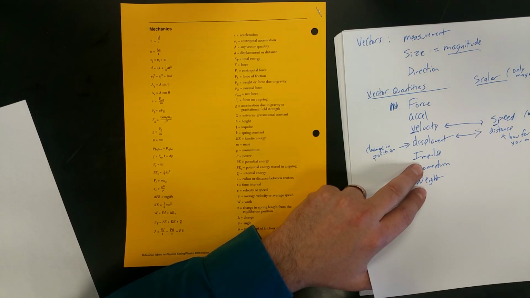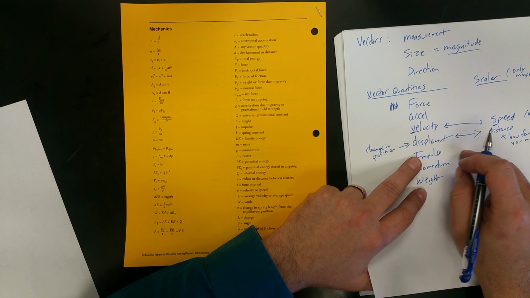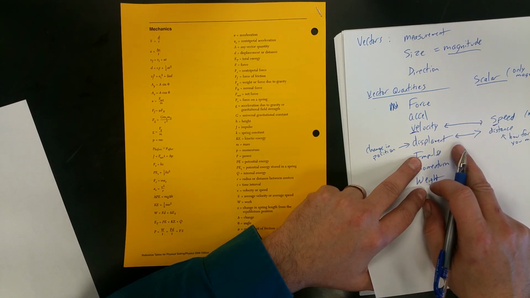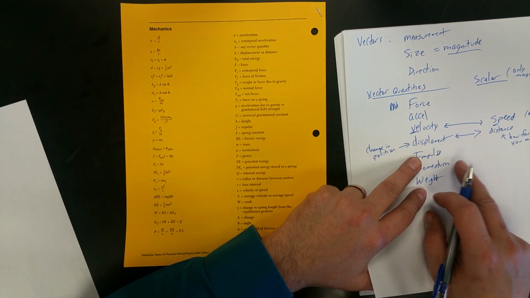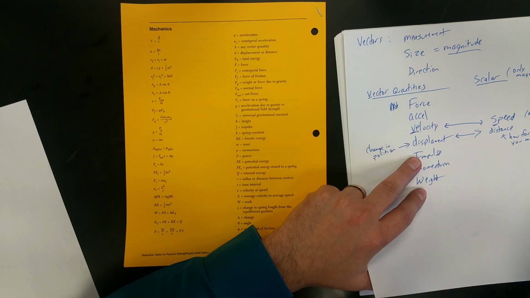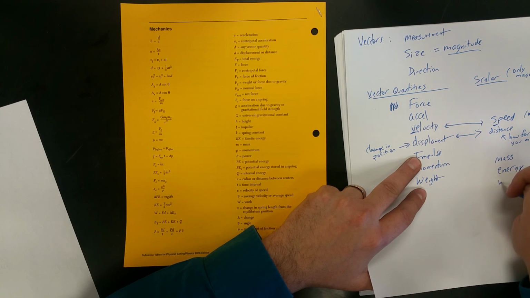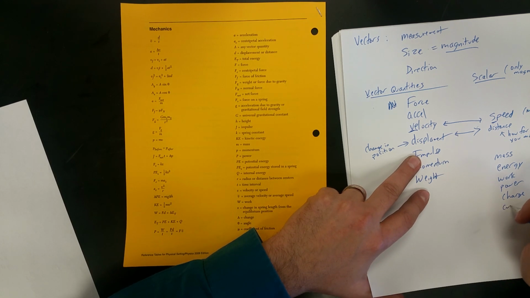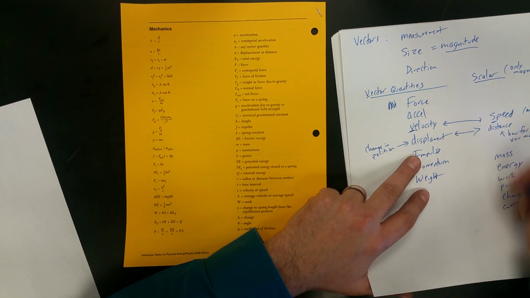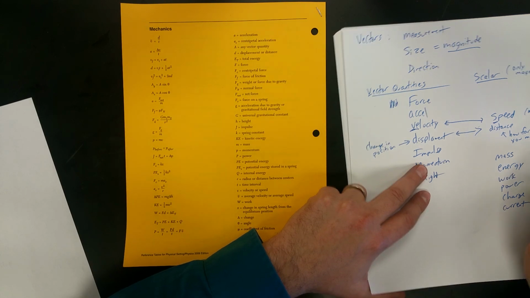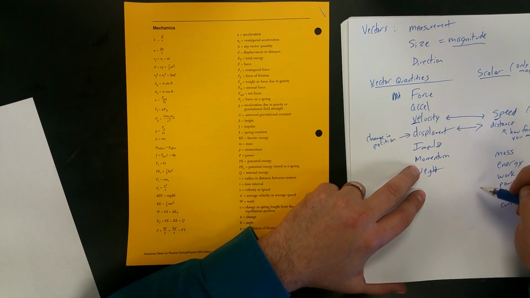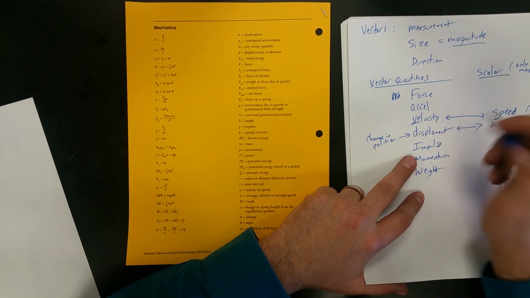There's several other scalars not necessarily paired up as evenly with these, but you see things like mass is a scalar, energy, work, power, charge, for example, current. A lot of different scalars that we're going to use, or we have used in the future. We'll see more later on.